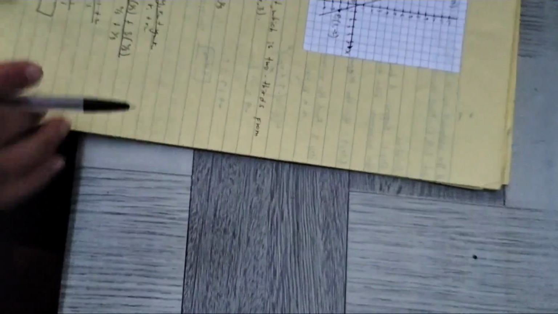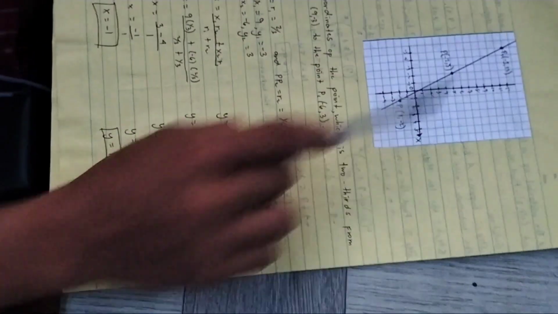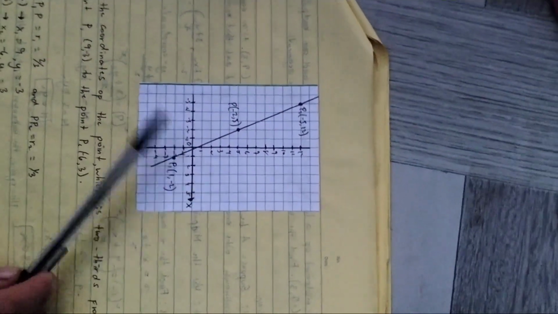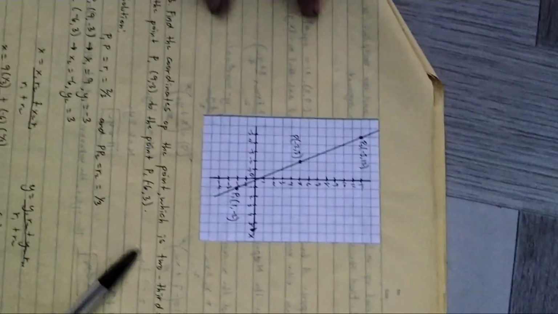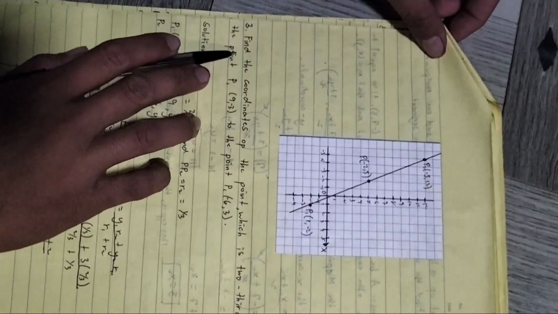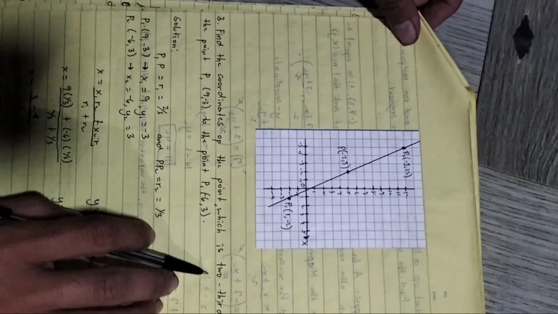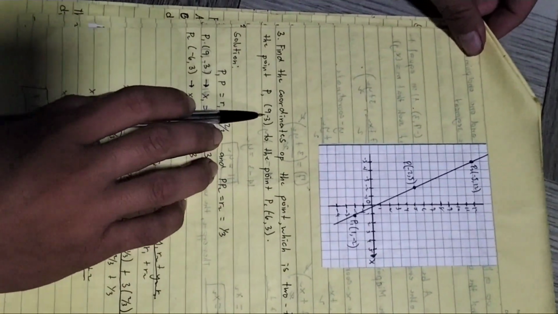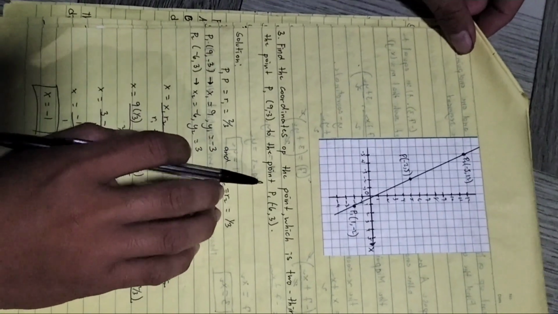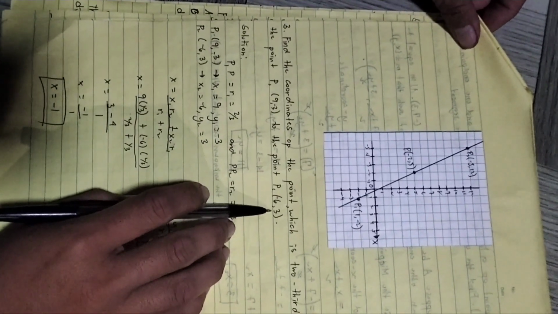second point. So look at the graph of question number 2. Number 3. Find the coordinates of the point which is 2/3 from the point P of 9 and negative 3 to the point of negative 6 and 3.